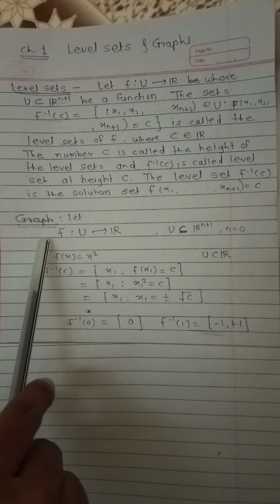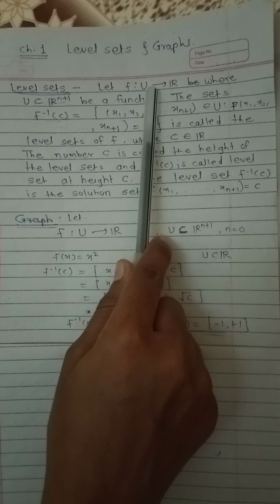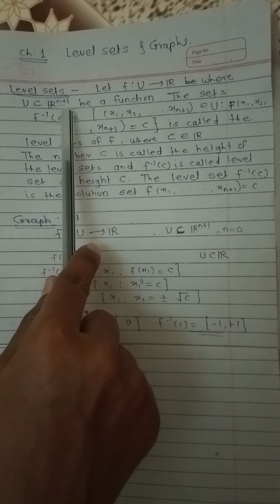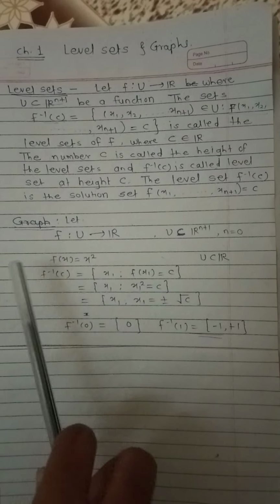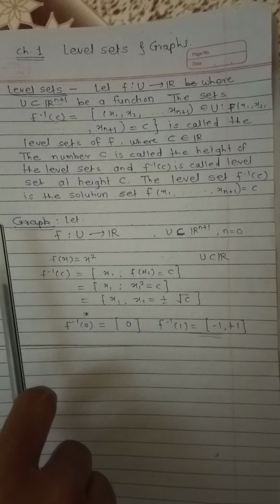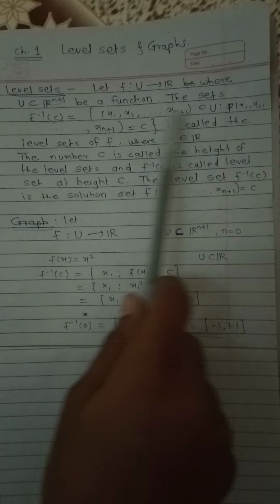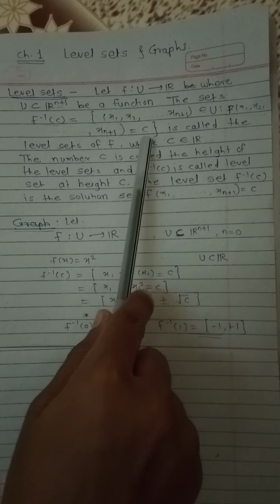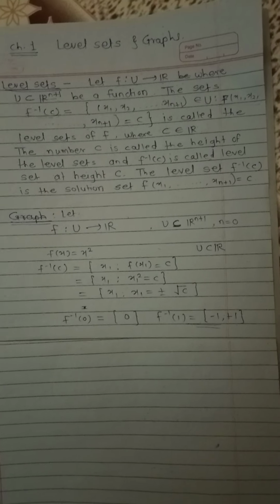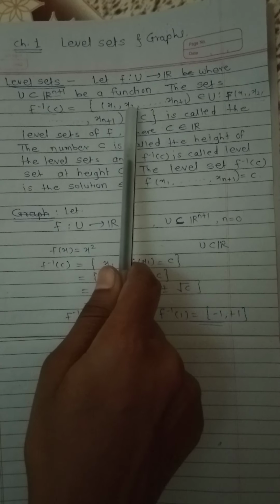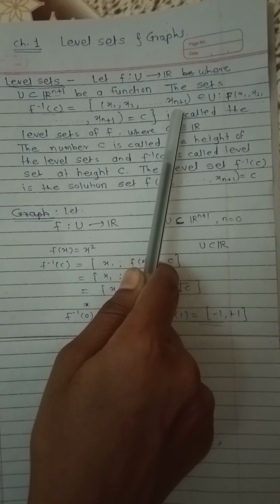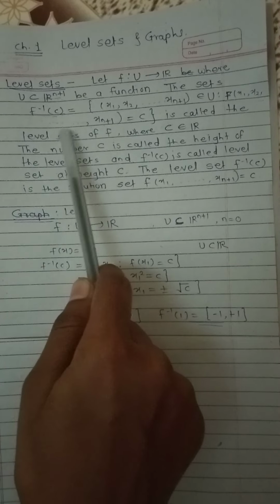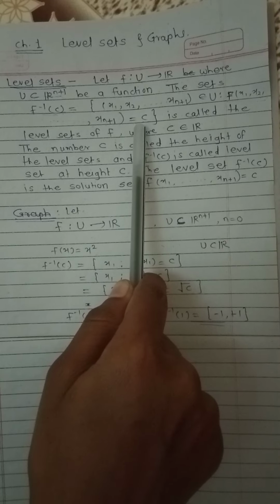We have a function f from U to R, where U is a subset of R^(n+1). So the level set of f is the solution set of the equation f(x1, x2, up to x_(n+1)) equals c. That means the n-tuples (x1, x2, up to x_(n+1)) satisfy the equation f(x1, x2, up to x_(n+1)) equals c.